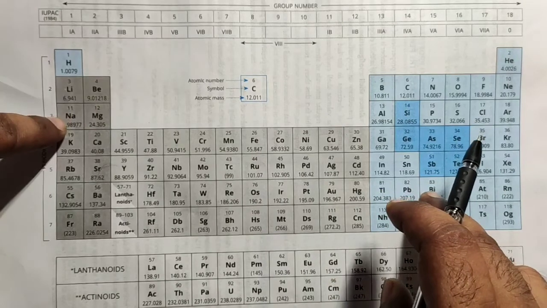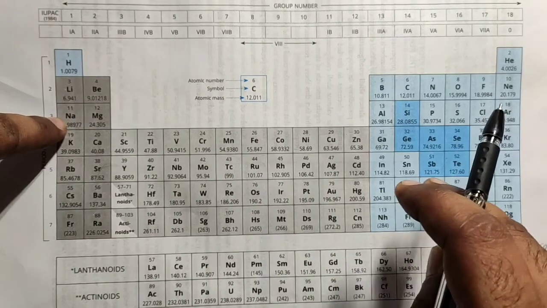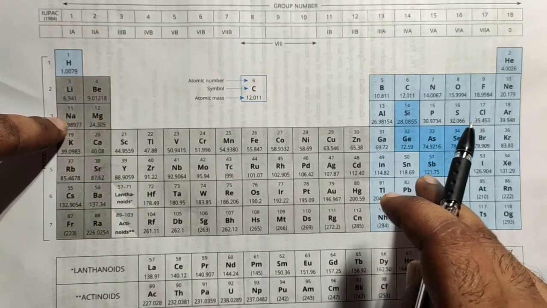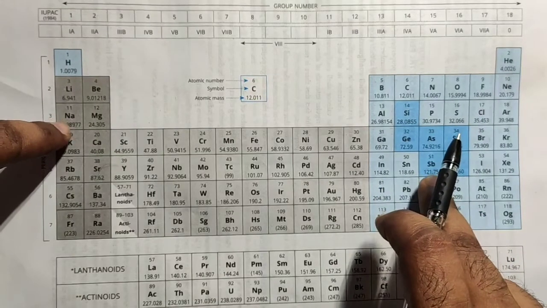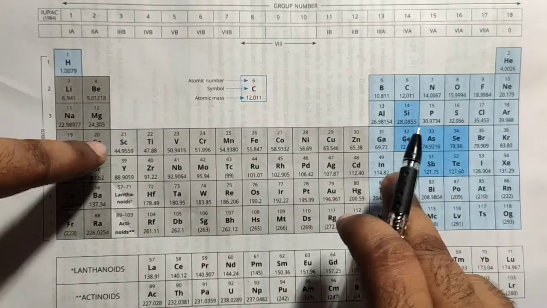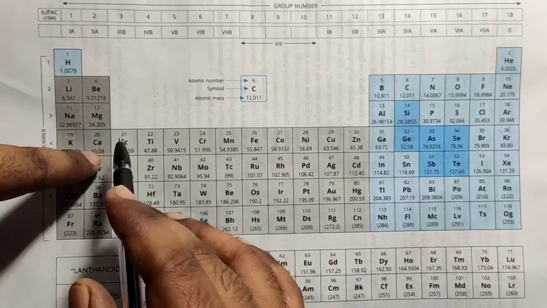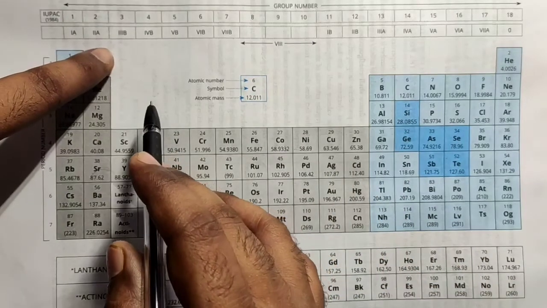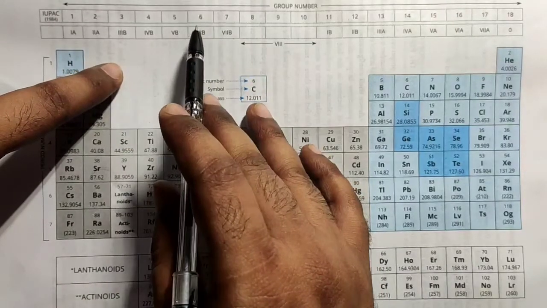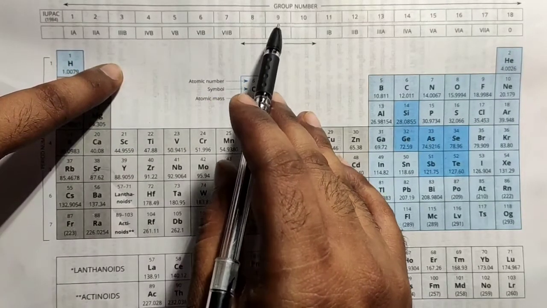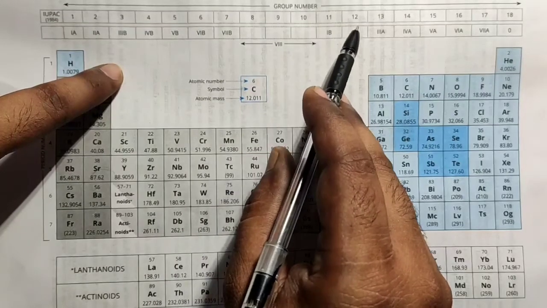In the representative elements, only the last shell is incomplete, so they are called representative elements. In between, you can see these elements belonging to group 3, group 4, group 5, group 6, group 7, group 8, group 9, group 10, 11 and 12.